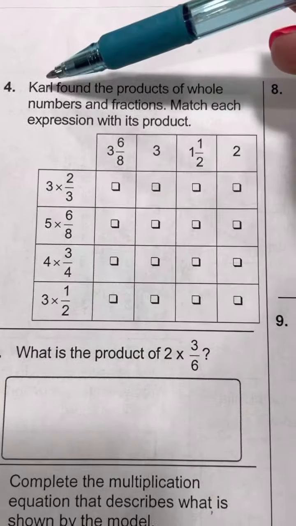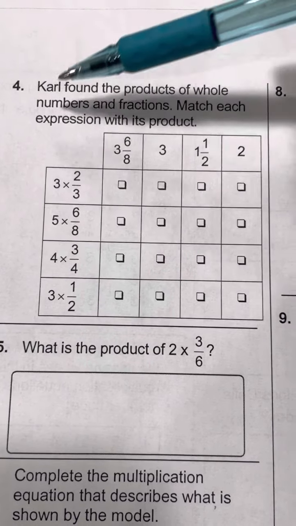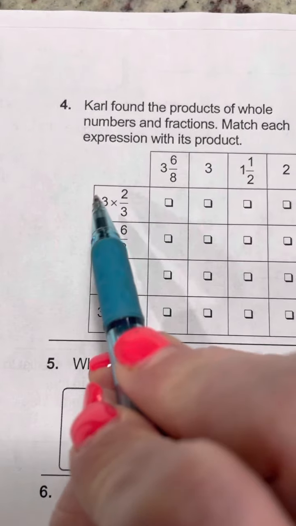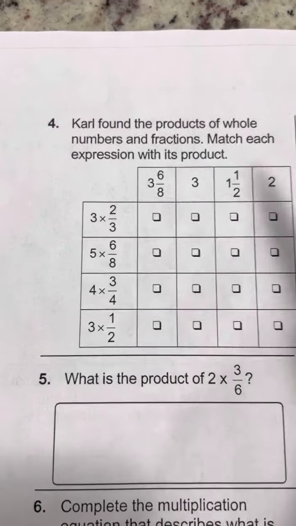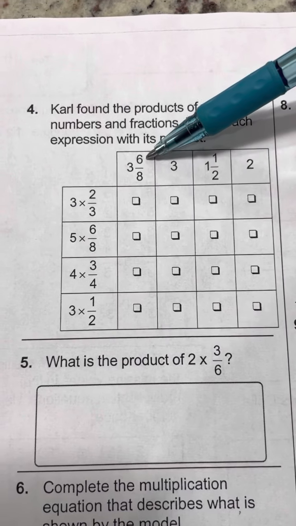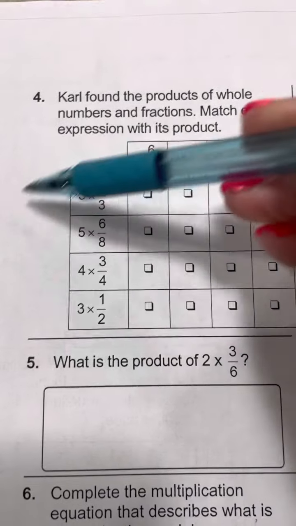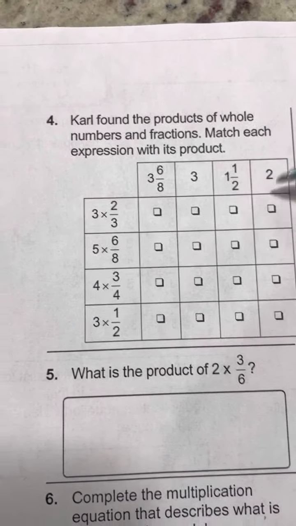Okay, Carl found the products of whole numbers and fractions. Match each expression with its product. Okay, so you have to work out each one of these and then match it to these. These you have to work out. These you have to match. I'll show you an example.